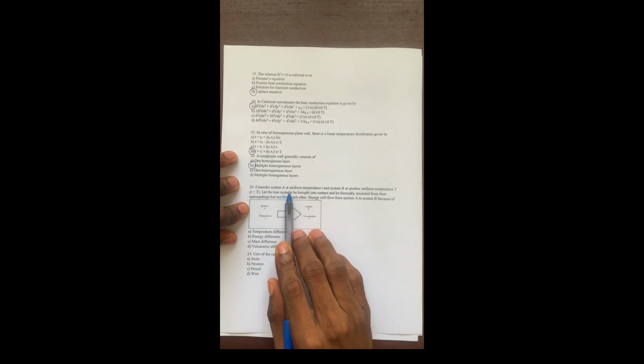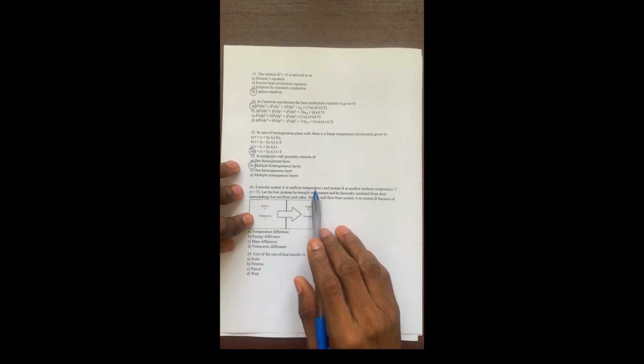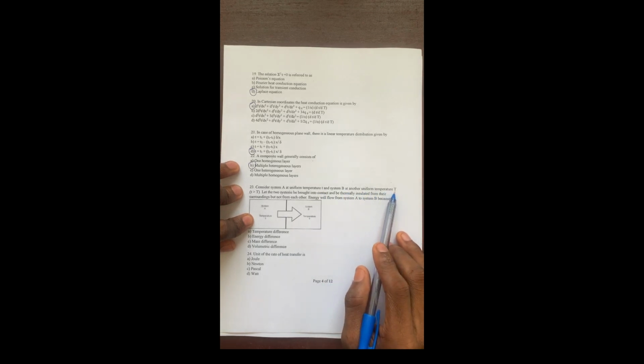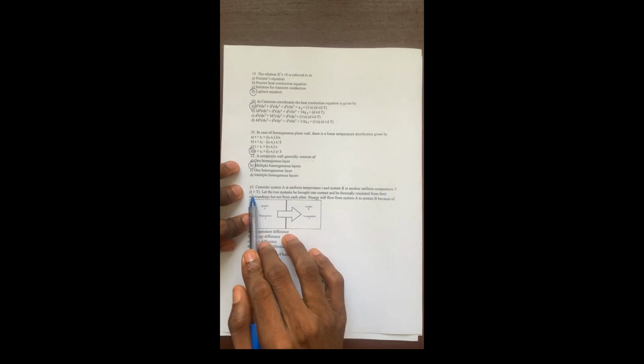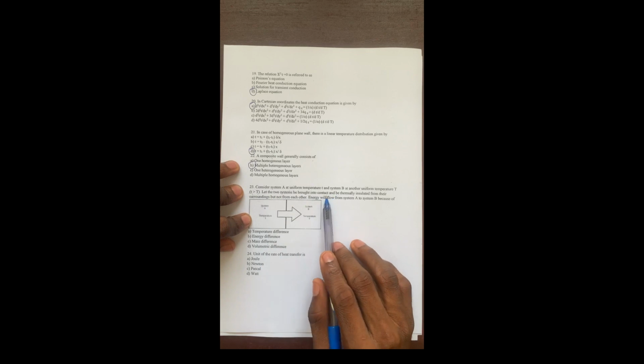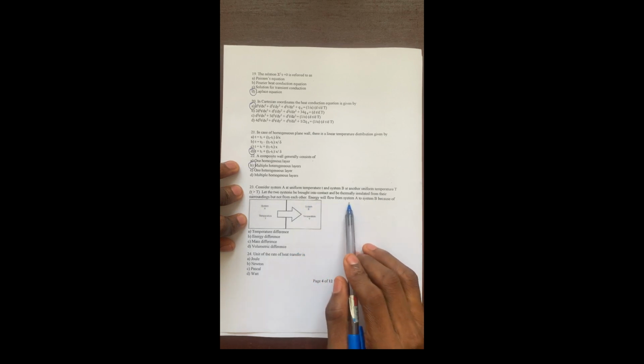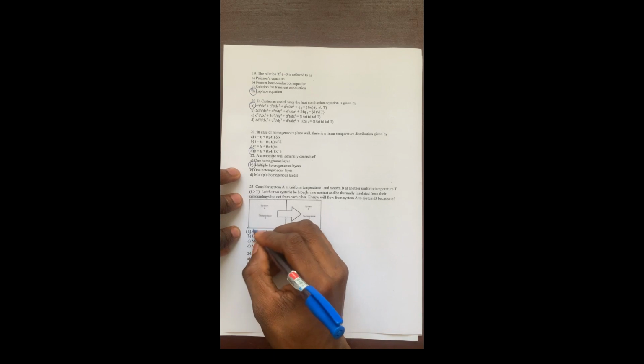Consider system A at uniform temperature T and system B at another uniform temperature capital T. Then the temperature T is greater than the temperature capital T. Let the two systems be brought into contact and be thermally insulated from the surroundings, but not from each other. Energy will flow from system A to system B because of what? Temperature difference. Because we have a temperature difference.